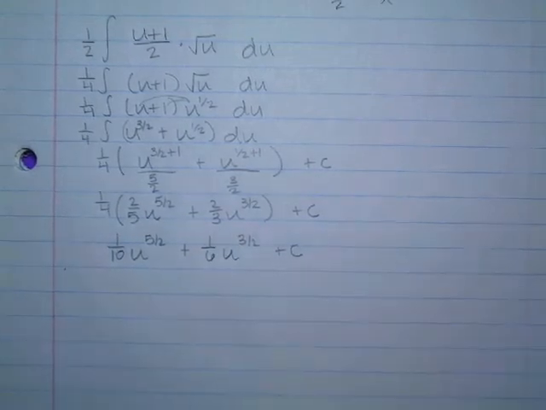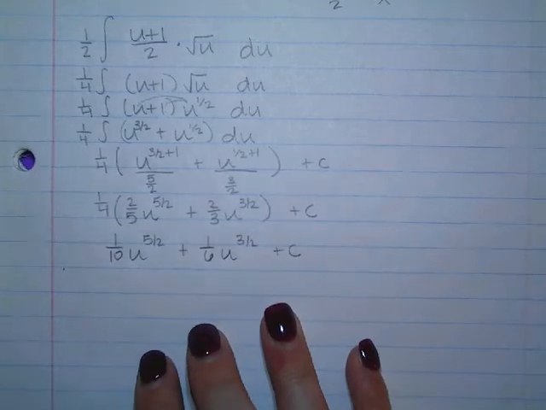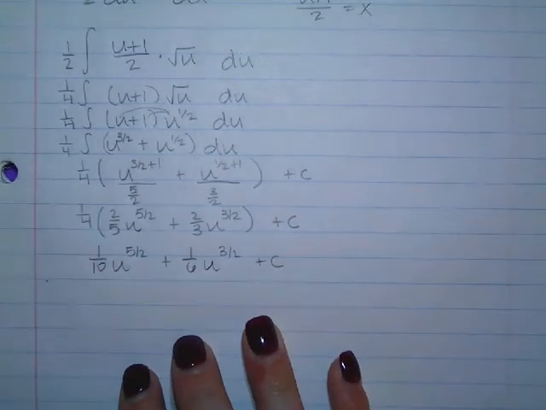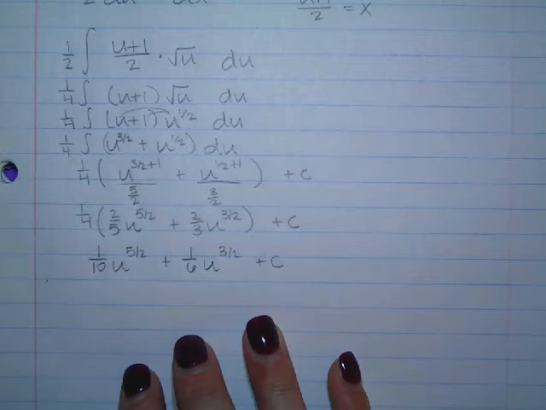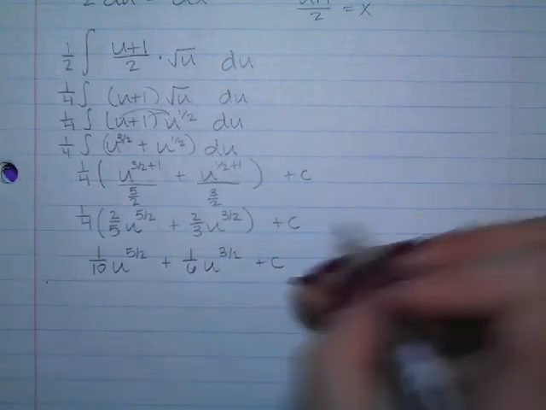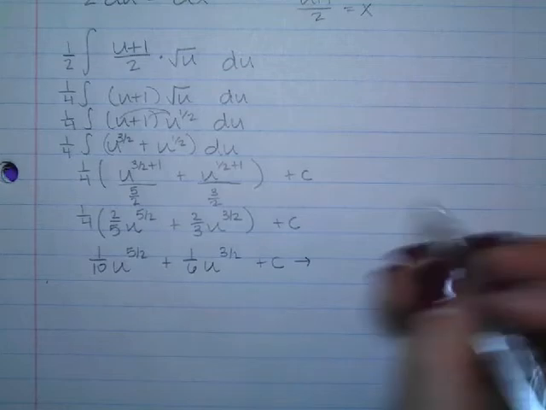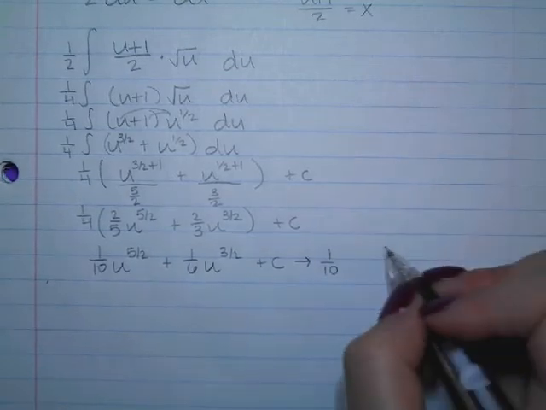Okay. Do we have to give them a common denominator? No. Would a multiple choice ever give us one with a common denominator? I'd say they leave these alone pretty much. It's 60 u to the 5 halves, 30 plus 10 u to the 3 halves.